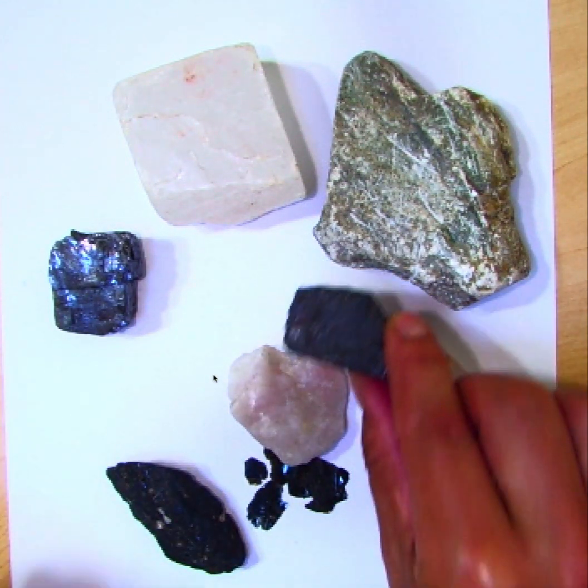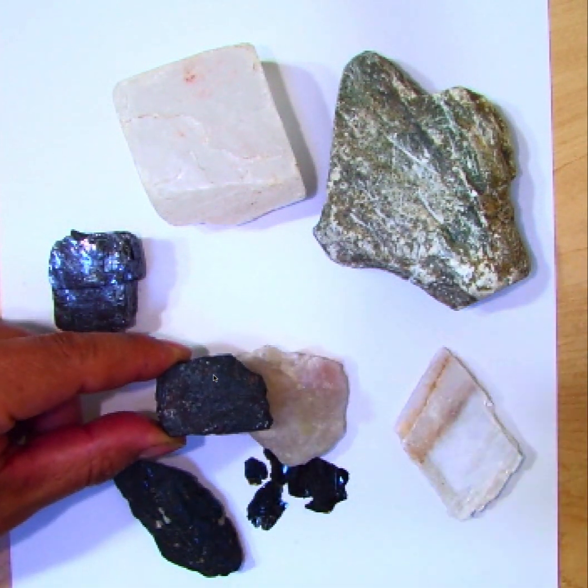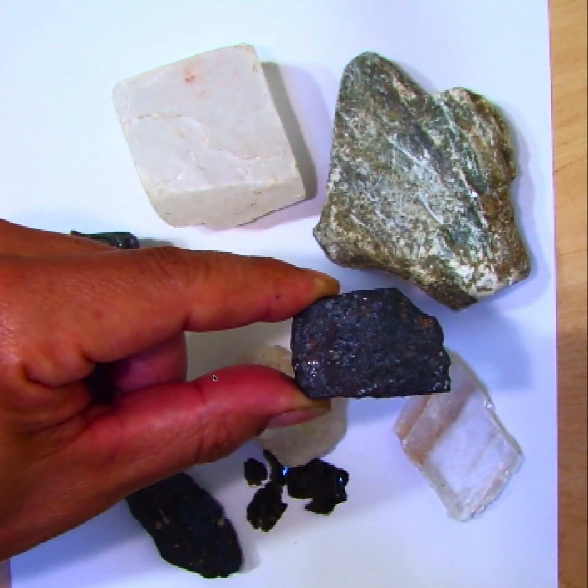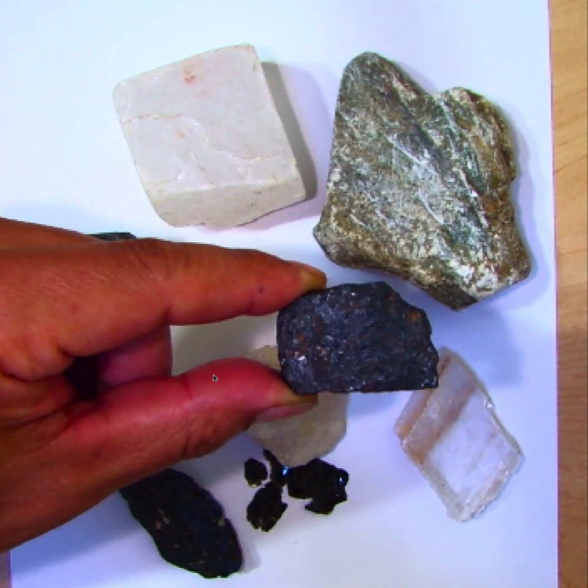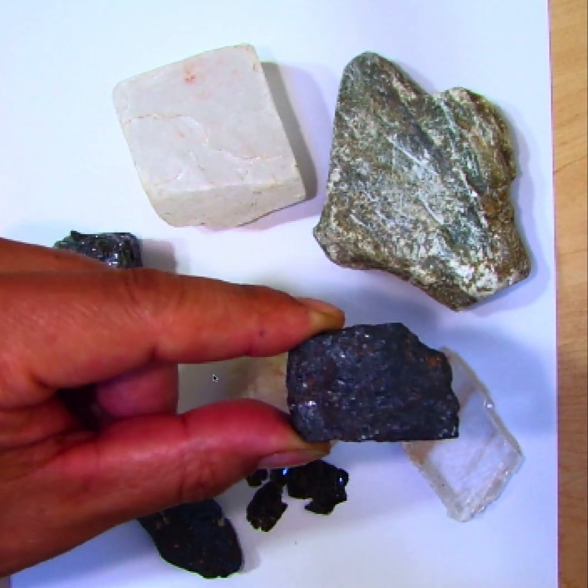However, this mineral here I see a little bit of red. And that red is what I'm describing as that rust. And you can see there's a little bit of silver metallic. So this is another one that we'd say is a metallic luster.